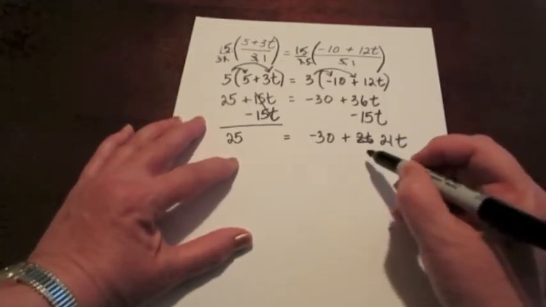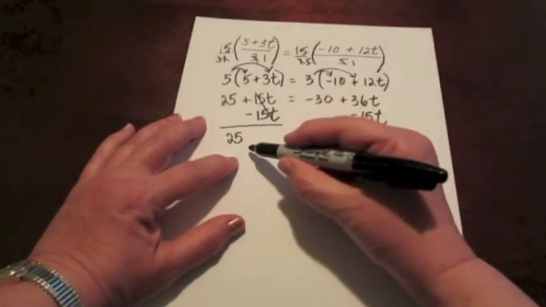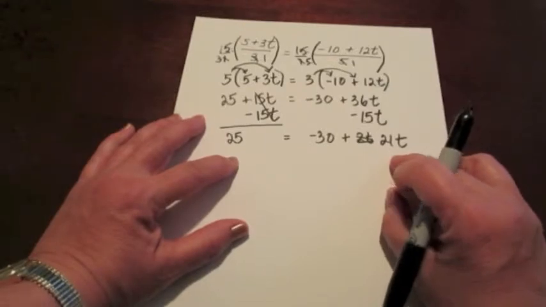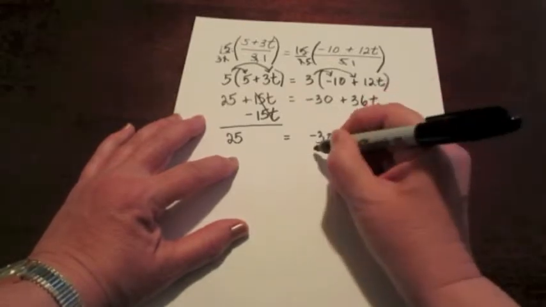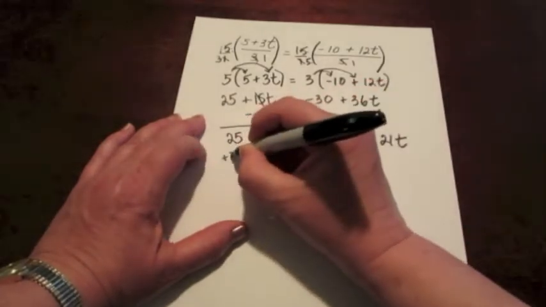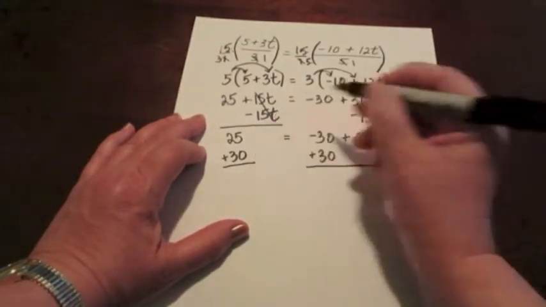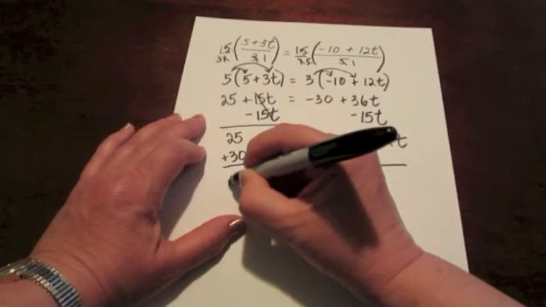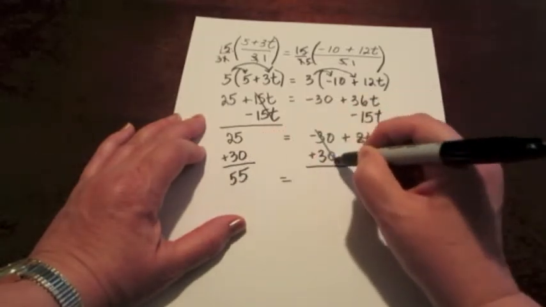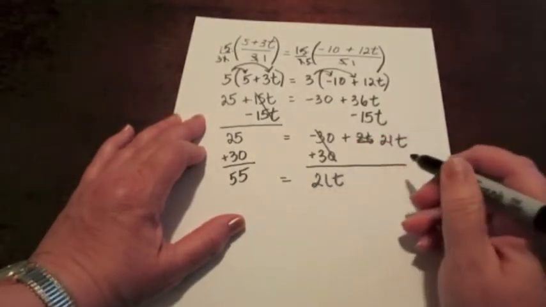Okay, once again we want to get the variable on one side, the non-variables on the other. We have switched it this time. You see we've got the variable on the right side. We kept it positive. So let's add 30 on both sides so that we can move this. So that gives us 55 equals, these cancel, make 0 plus 21t is 21t.